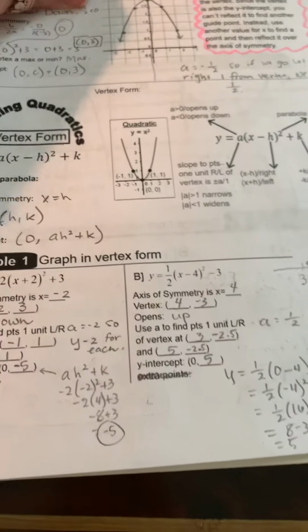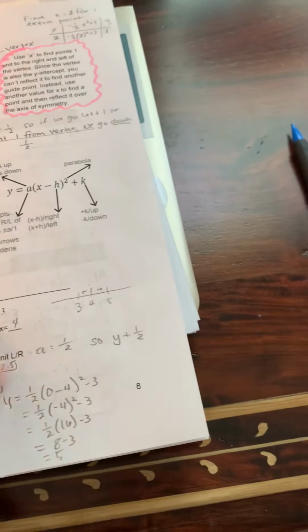Another way you can always do it is looking at, let's see, where do we want to look through? Nope, not that page. Sorry, guys.